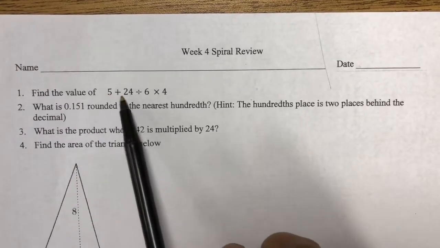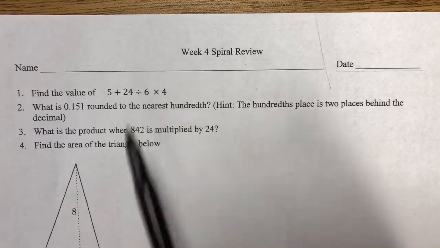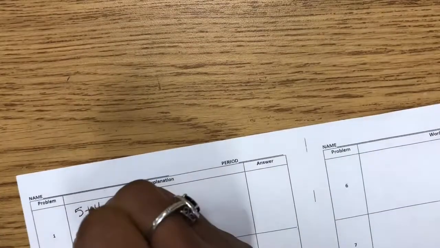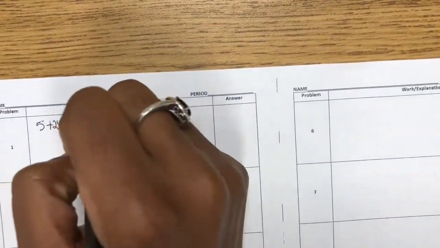Find the value of 5 plus 24 divided by 6 times 4. So I'm going to write that problem down first. I'm going to write it 5 plus 24 divided by 6 times 4.